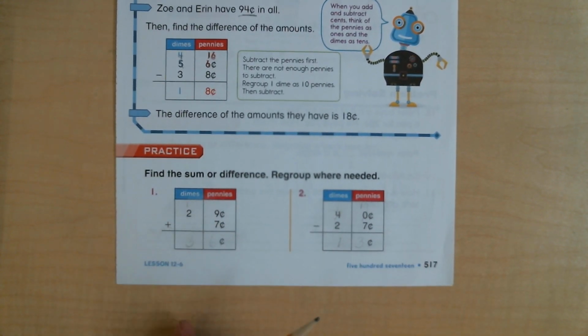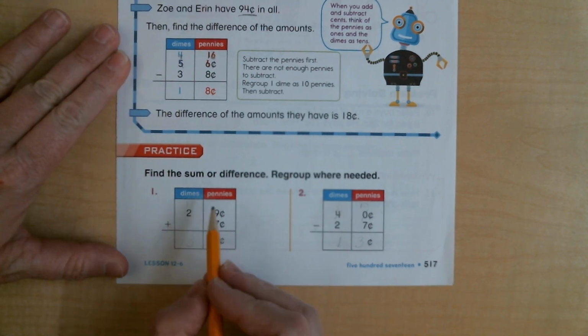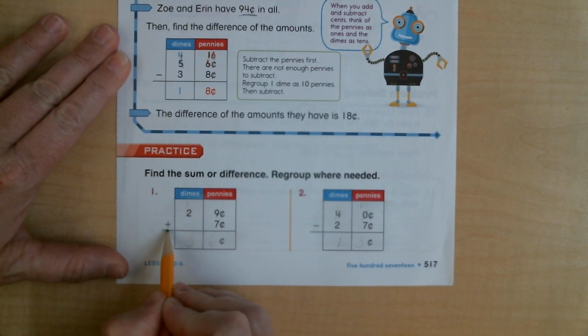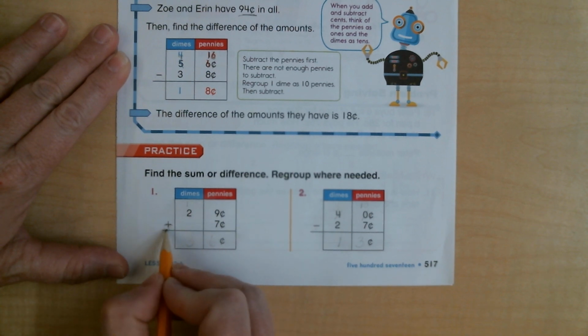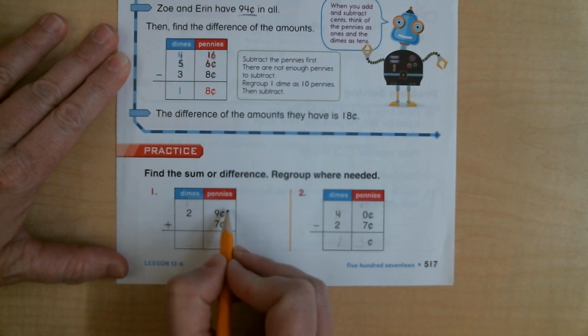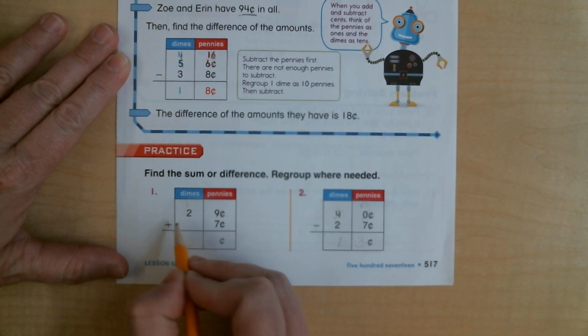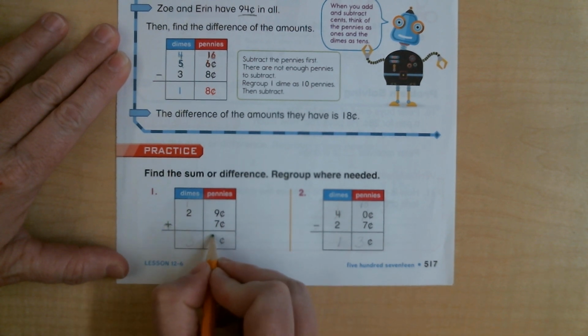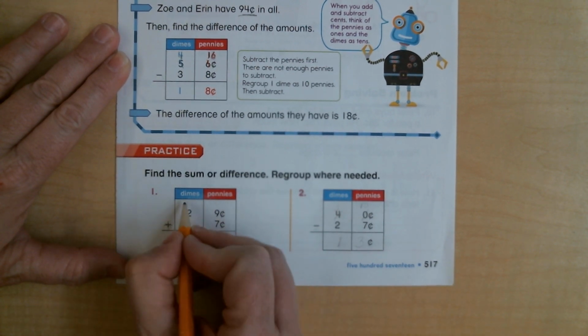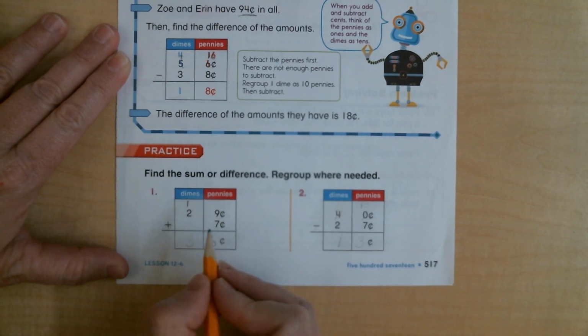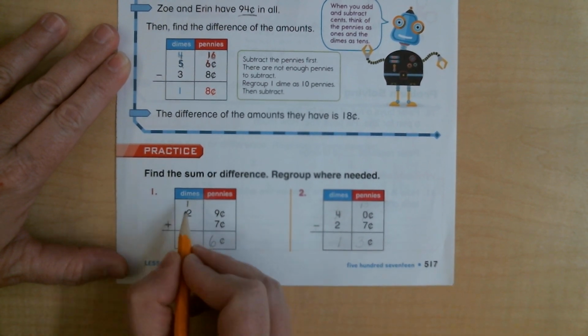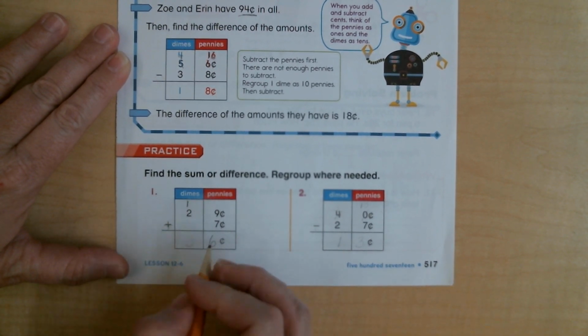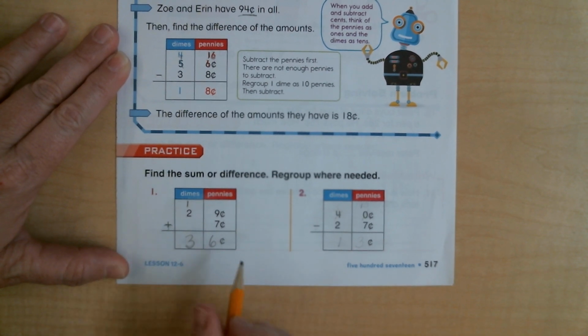Okay, so let's do a couple of these. We're going to look carefully at whether we have a plus sign or a minus sign, see if we're adding or subtracting, okay? And in this one, I'm adding, so I'm going to put the numbers together. 9 plus 7 more is 16. I put my 6 down, regroup 10 of those ones into a 10. 1 plus 2 is 3, okay?